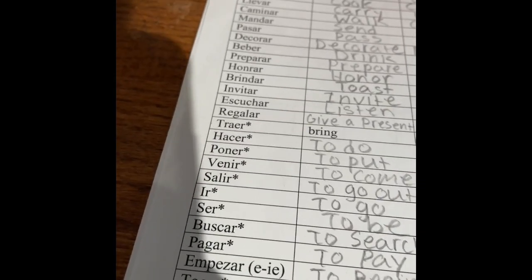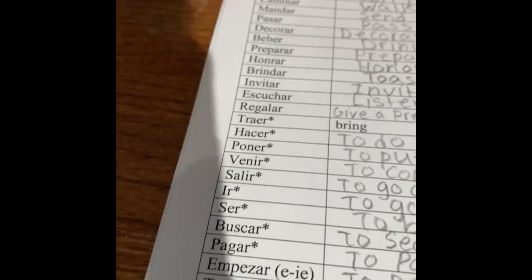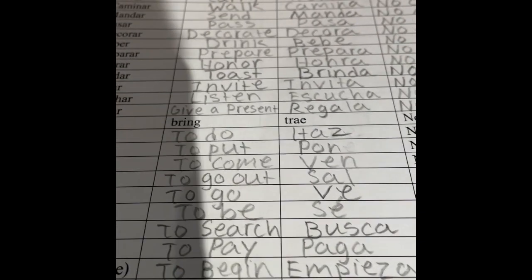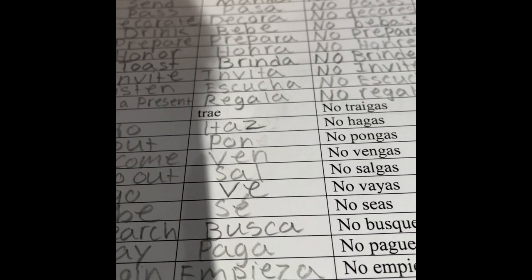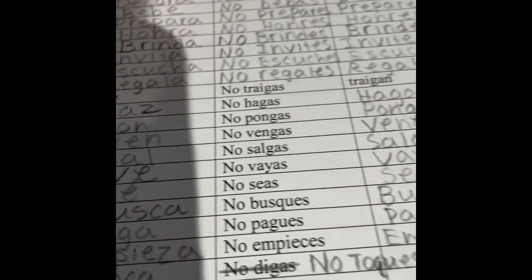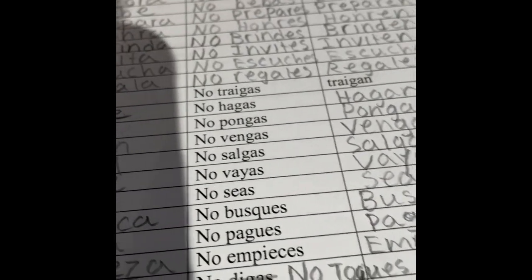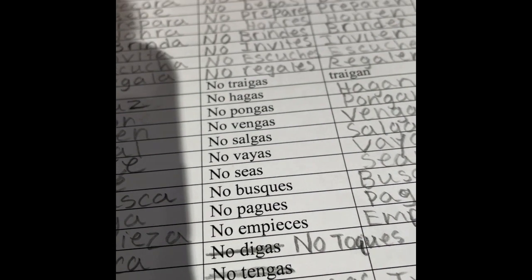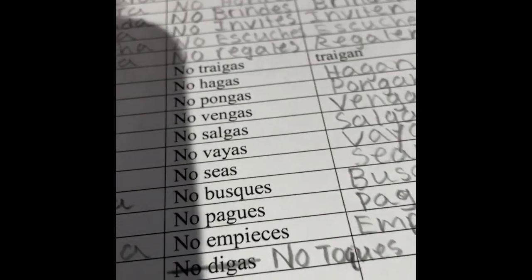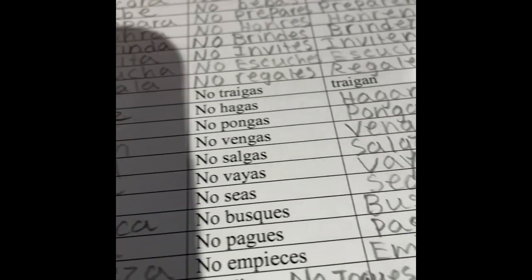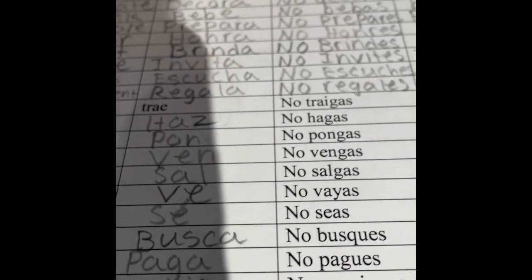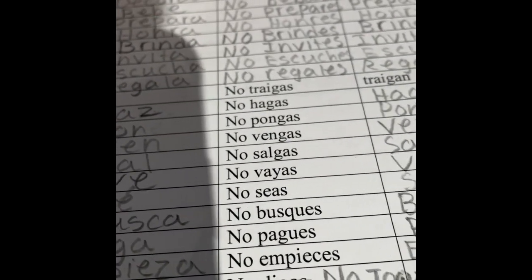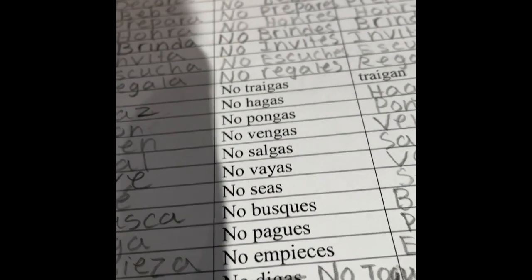So, pagar, I don't know. But anyway, that means to pay, to pay something. So the affirmative is paga. Alright, so same thing as jugar. You would think that it would be no pages, right?